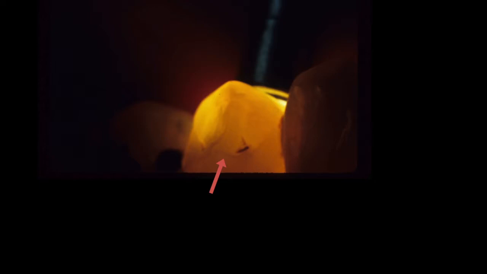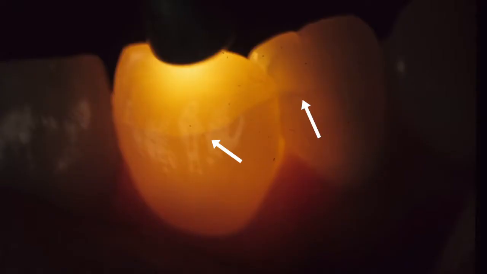During the preparation, this looked like it was cracked at the base of the cusp, but transillumination revealed that it was not. These are the typical enamel craze lines, which are not dangerous in any way. This is a very severe marginal ridge crack.